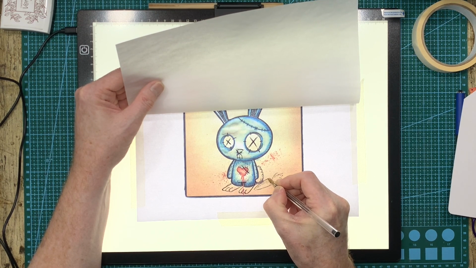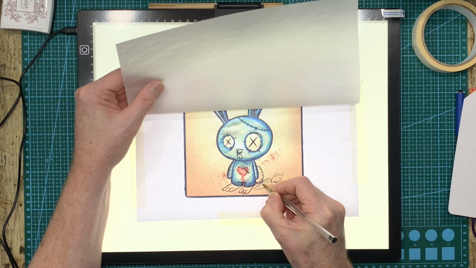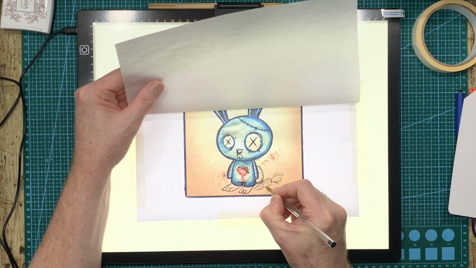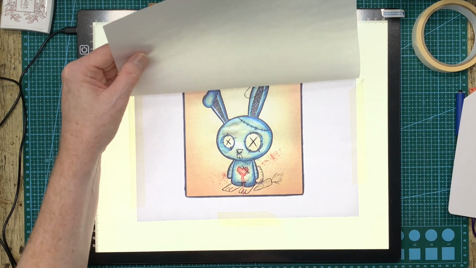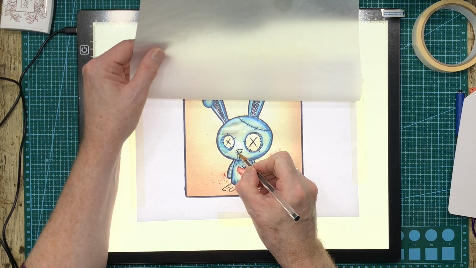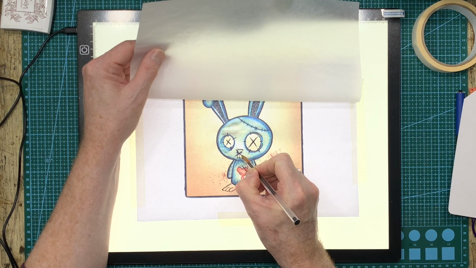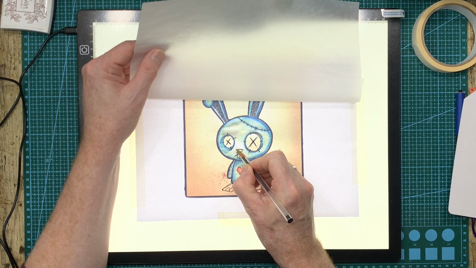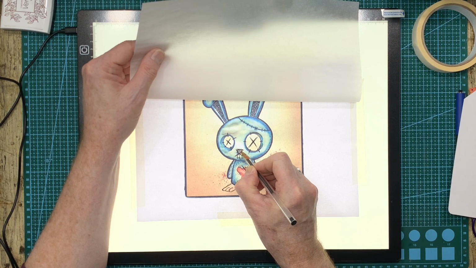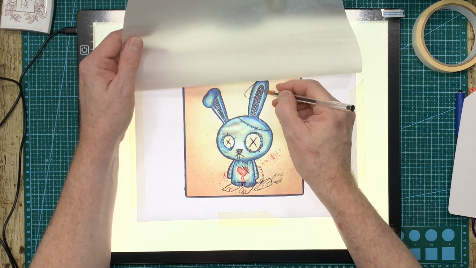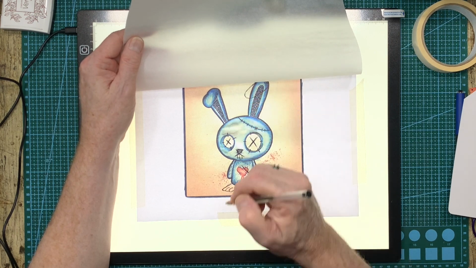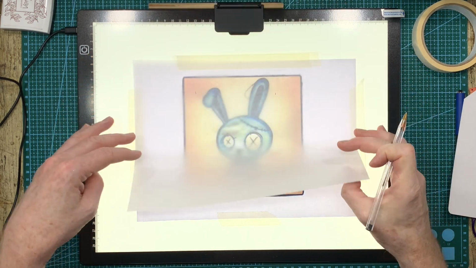And then we'll just give that carrot, you know, some carroty kind of lines. It's a zombie rabbit after all, so there we go. So I think those are going to be the adjustments that I want to make.